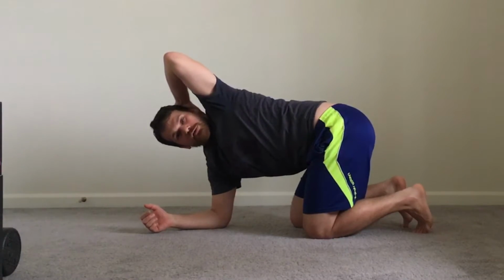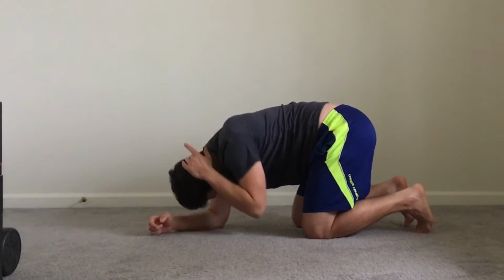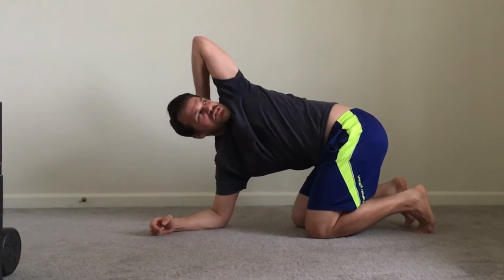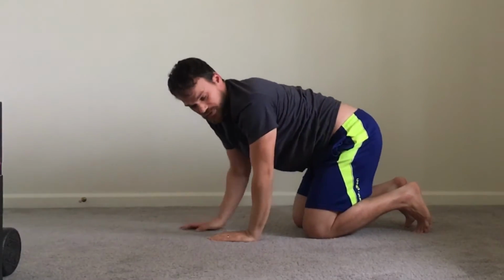And then as I want to rotate the other direction, I'm going to take this elbow, I'm going to put it between my knee and my opposite elbow, and then back up towards the ceiling. Right, so that's how I can work on thoracic rotation there.